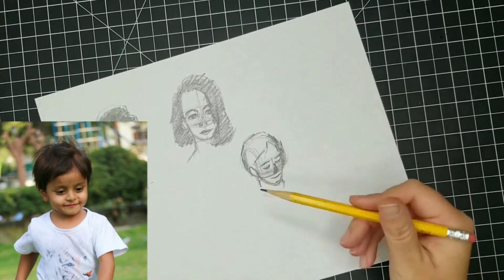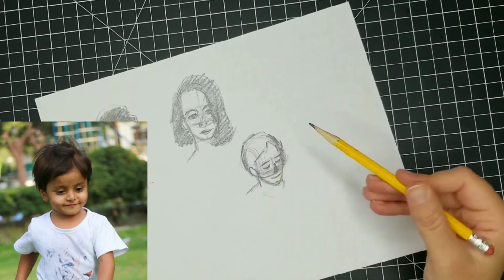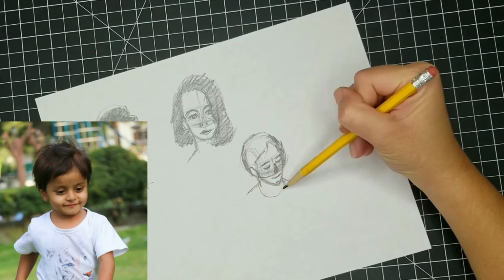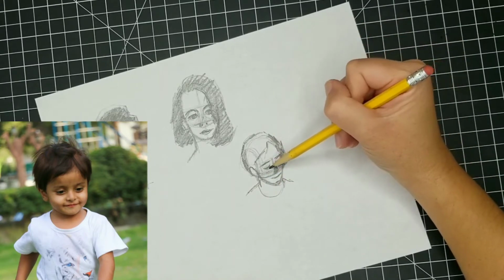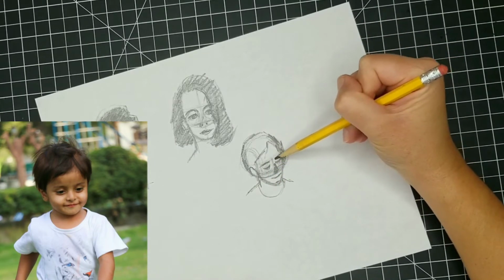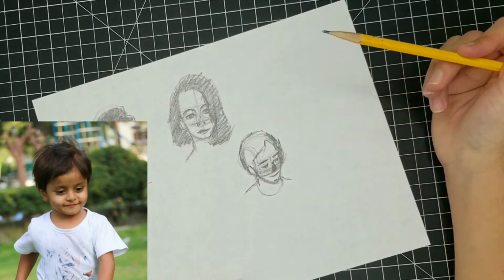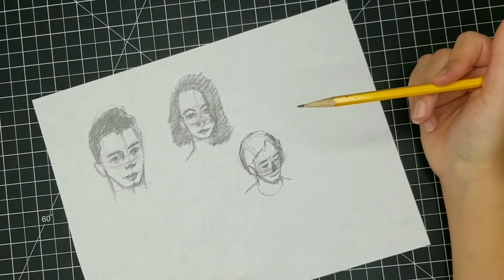All right, so that is how we would draw a kid's face, or how we would modify the proportions of the face to really fit the actual person that we're looking at, instead of just going off of a standard model of how we draw the face.